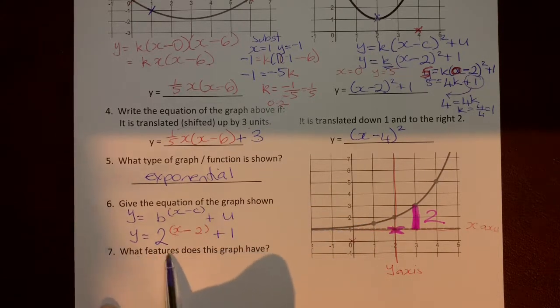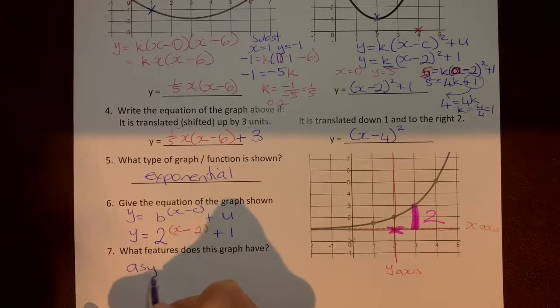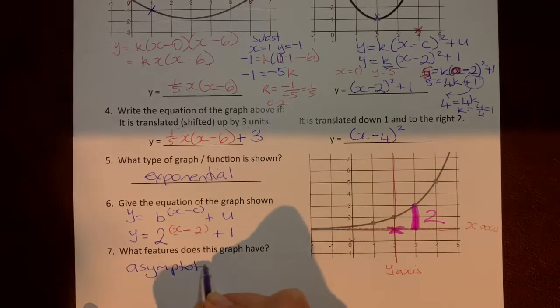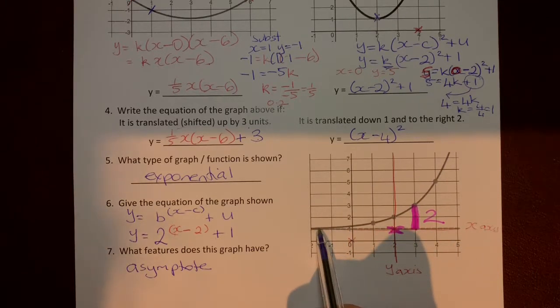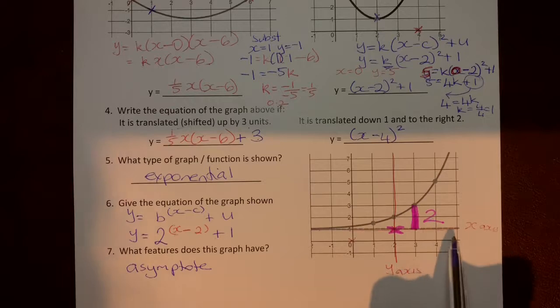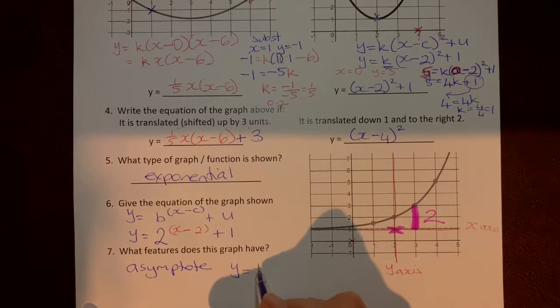The question here is, what features does this graph have? And it has an asymptote. And an asymptote is a line that the graph gets closer and closer to but never actually touches. Our asymptote in here is called a horizontal asymptote, and it is at y is equal to 1.